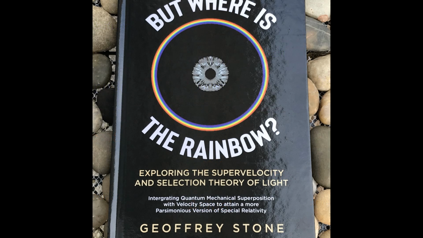In the book, But Where is the Rainbow?, I use the example of taking a trip to the moon to illustrate the difference between a frame-dependent displacement and a true distance. In that example, the distance between the Earth and the moon is a true distance, but the distance of the trip itself is a frame-dependent displacement. I'm going to switch over to a frisbee example for this video.